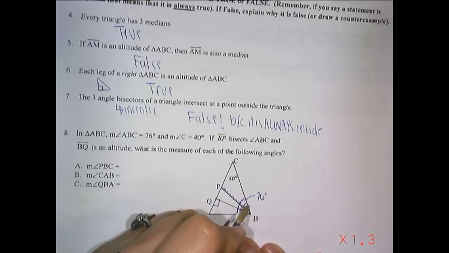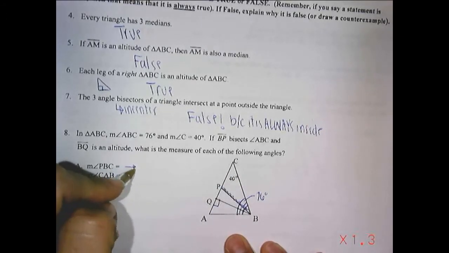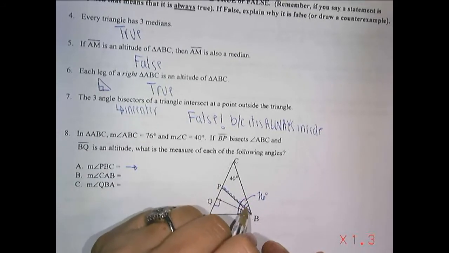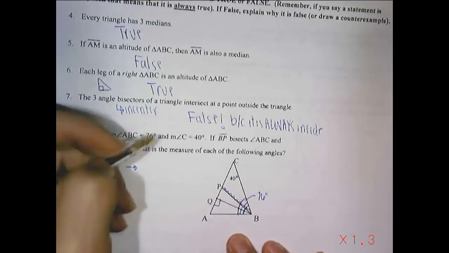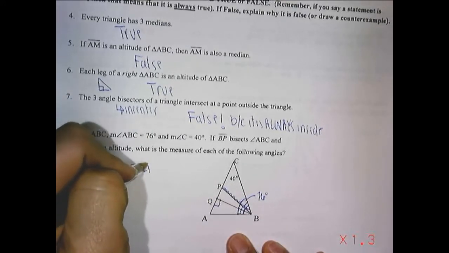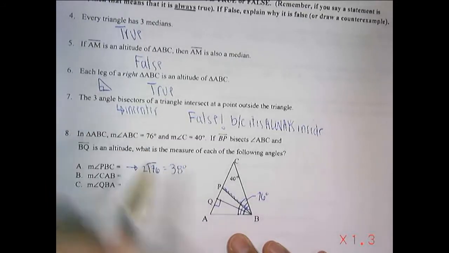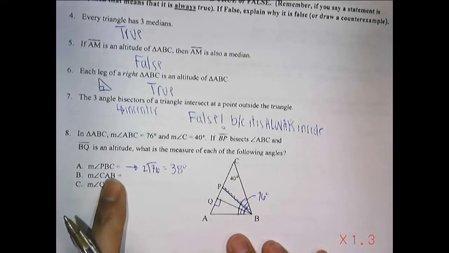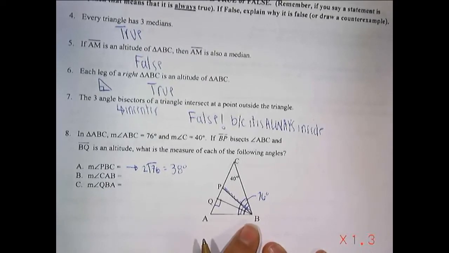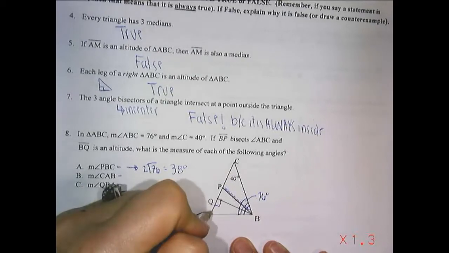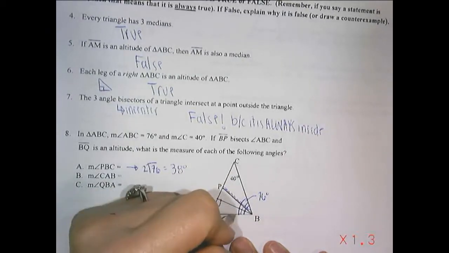Remember, the whole angle is 76, but it's bisected. So we're going to divide 76 by 2, and we're going to get 38 degrees. So the measure of angle PBC would be 38 degrees because it's bisected. 76 is cut in half. Then it asks us to find this angle right here, CAB.